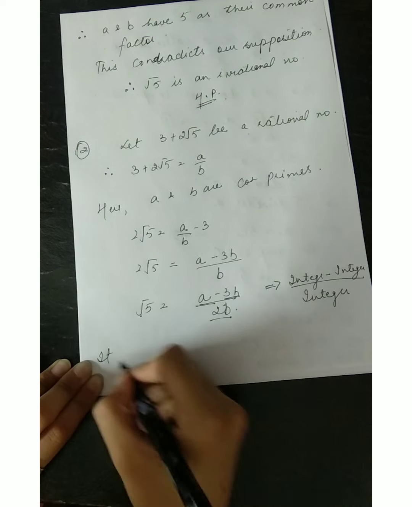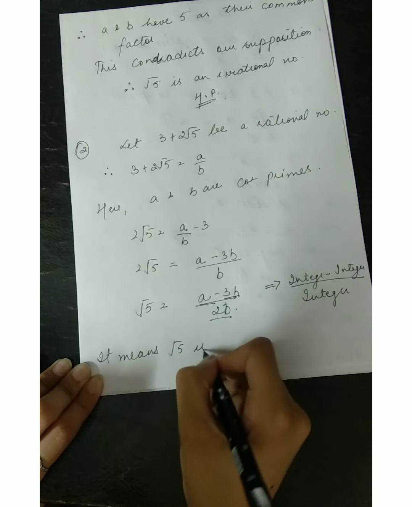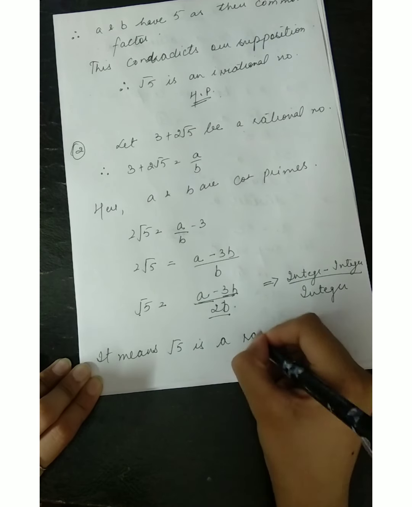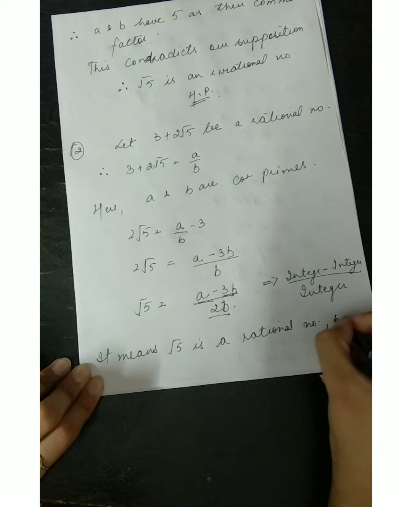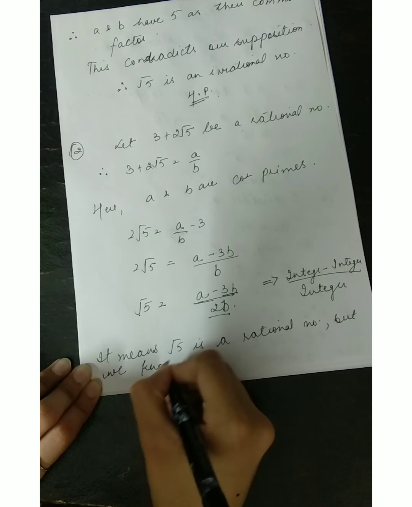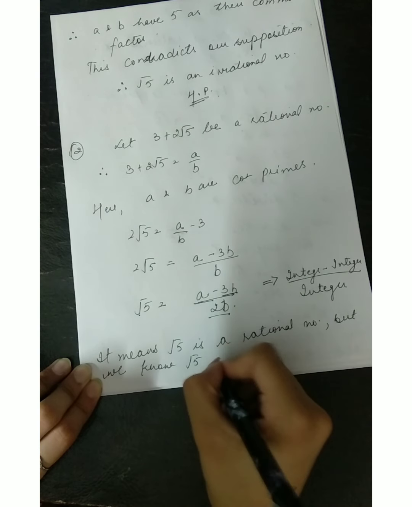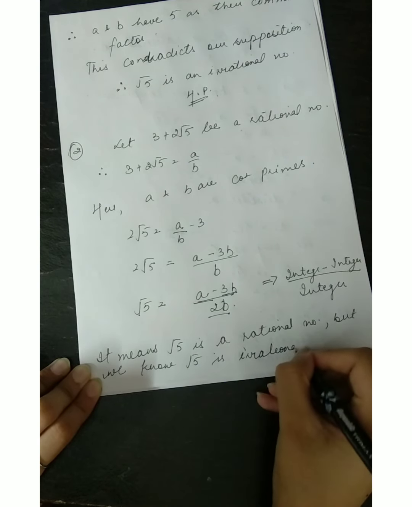So, it means root 5 is a rational number, but we know root 5 is irrational.